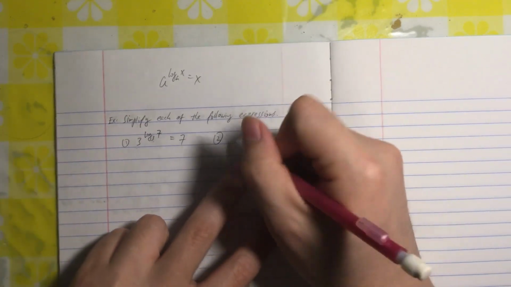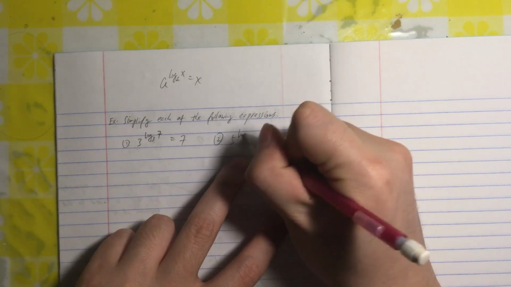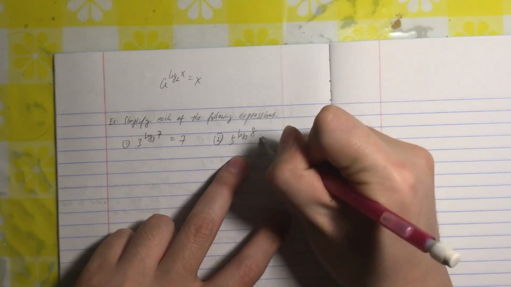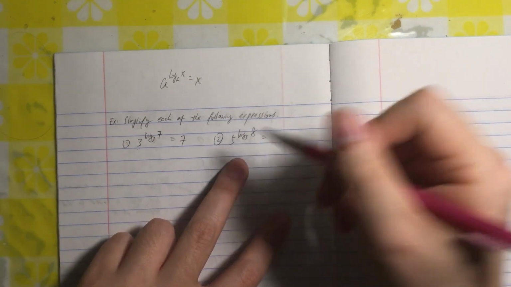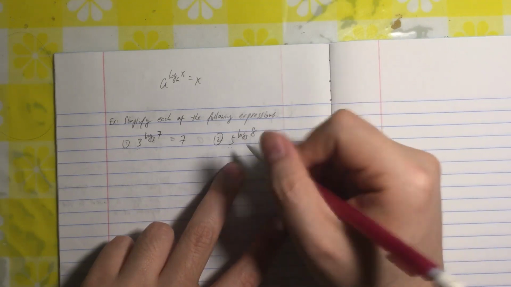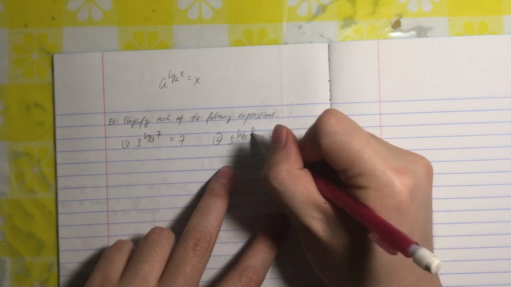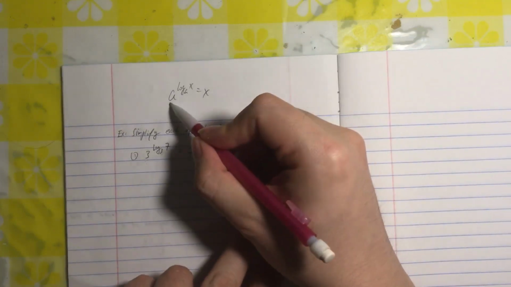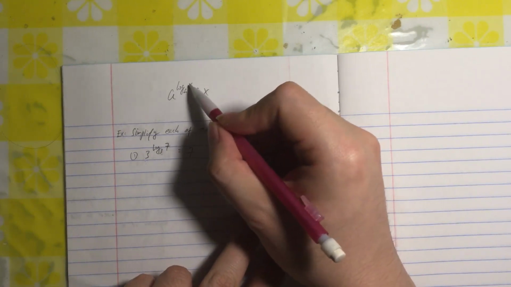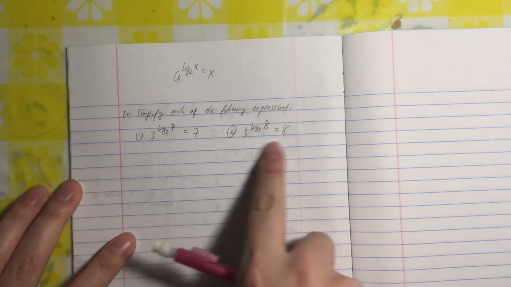Next example. How can we simplify 5 to the power of log base 5 of a? Since the base is the same, 5 to the power of log base 5 of a equals a. The number 5 cancels log 5, and I get a by itself. That's the simplified answer for this expression.